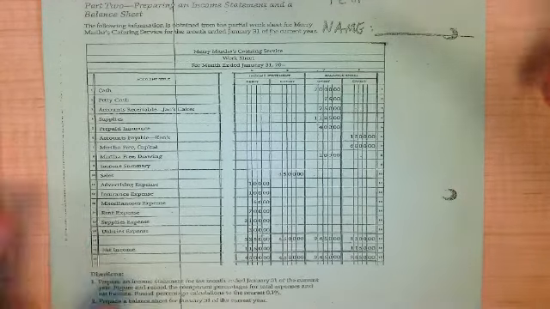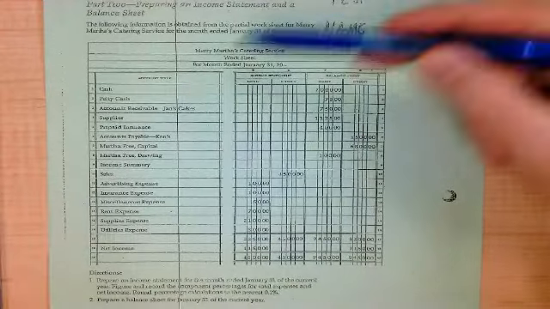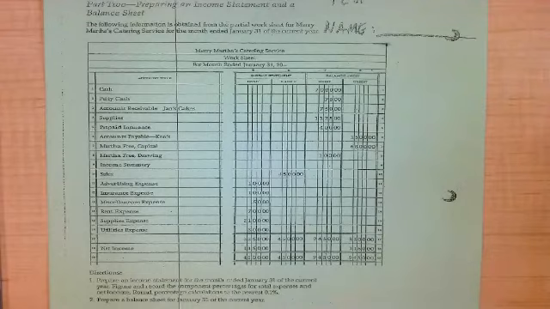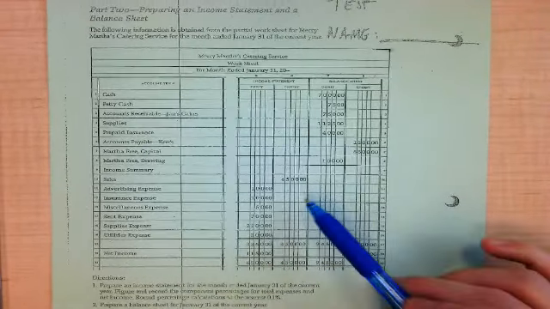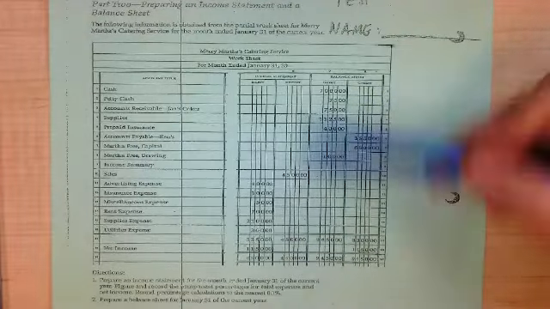We are going to be doing an income statement and a balance sheet. They have provided for us a partial 8-column worksheet. If you remember from Chapter 6, they give us the sales and expenses. That's our income statement accounts. And then our assets and liabilities and owner equity. That's our balance sheet accounts.